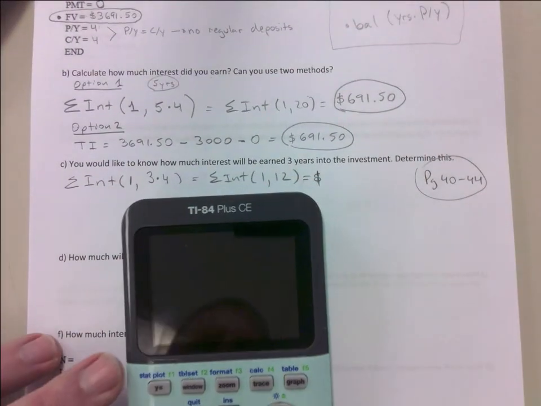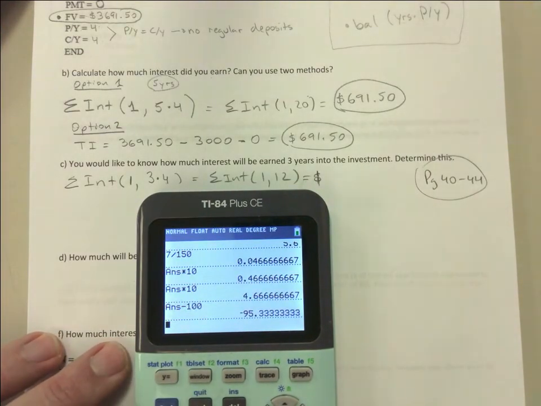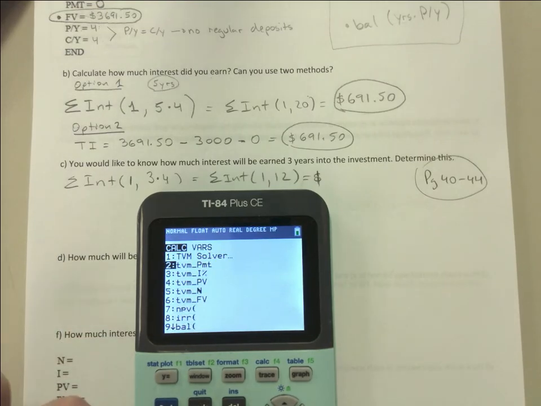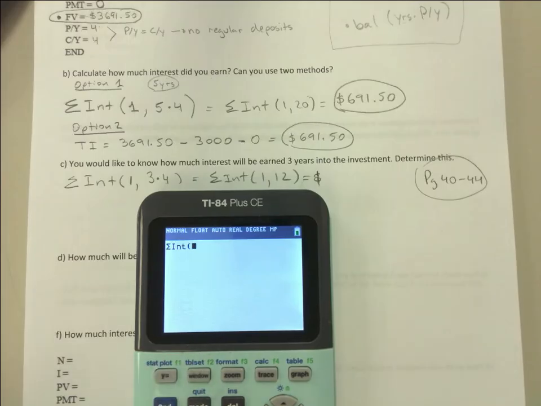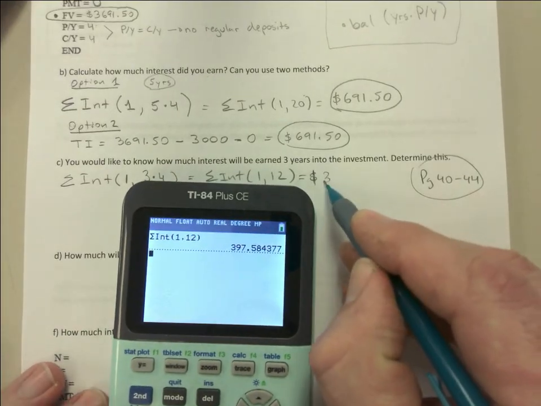Grab your calculator. Quit this screen, second mode. I'm going to clear this. I'm going to go apps, finance, and unfortunately sum of interest is way down at the very bottom here. Sum of interest. 1, 12. Close brackets. Hit enter. 397.